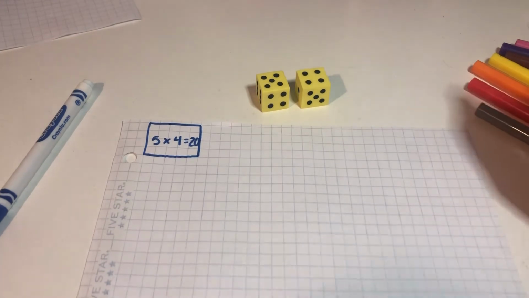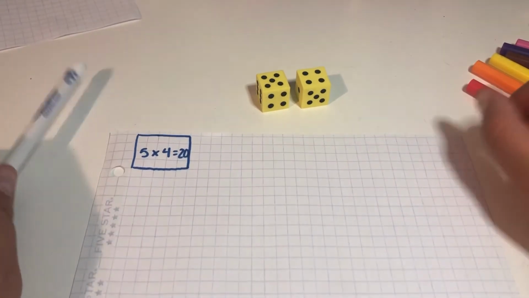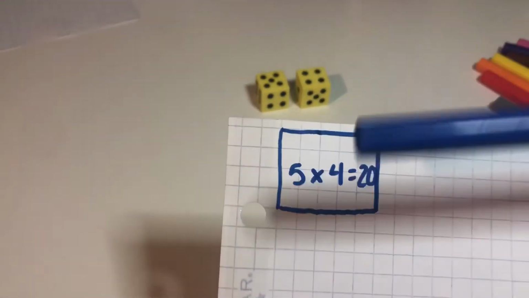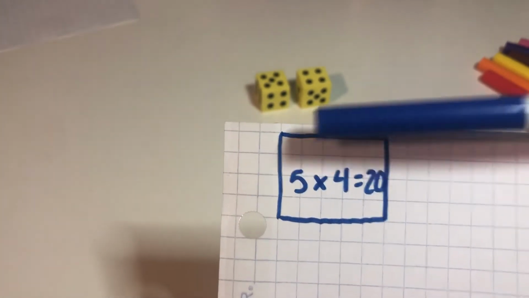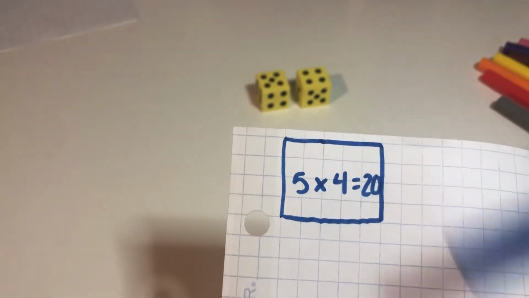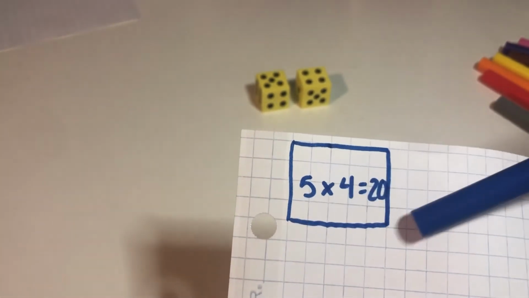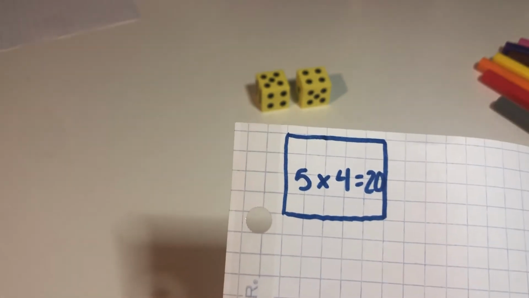Okay, so I went ahead and drew my diagram. That way you guys didn't have to sit here and watch me do it. As you can see with my model here, I went up by 4 squares, so 1, 2, 3, 4, and across by 5, so 1, 2, 3, 4, 5. And then 5 times 4 is 20, so there will be 20 squares inside of here.